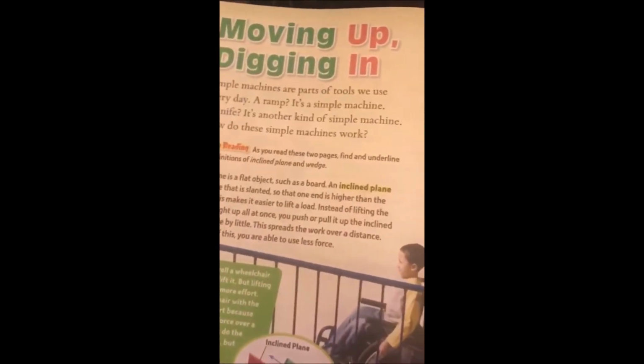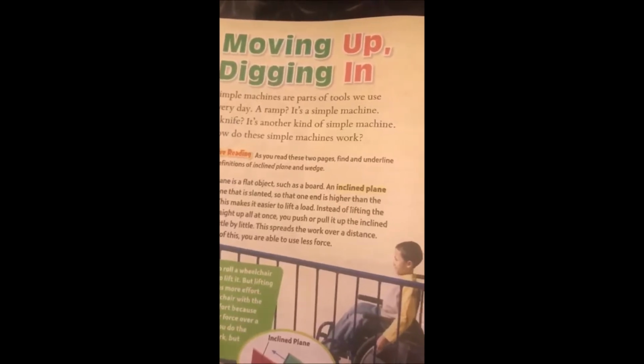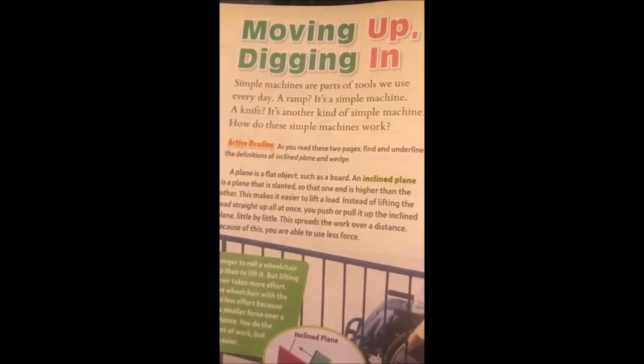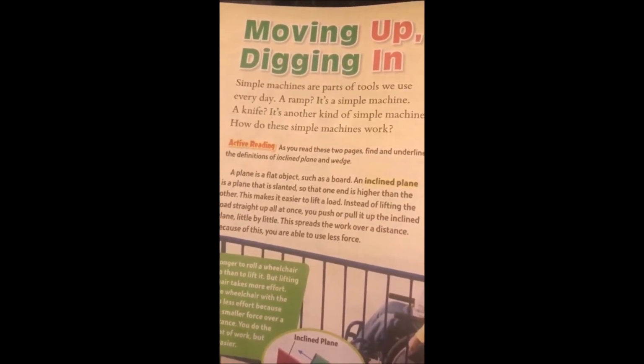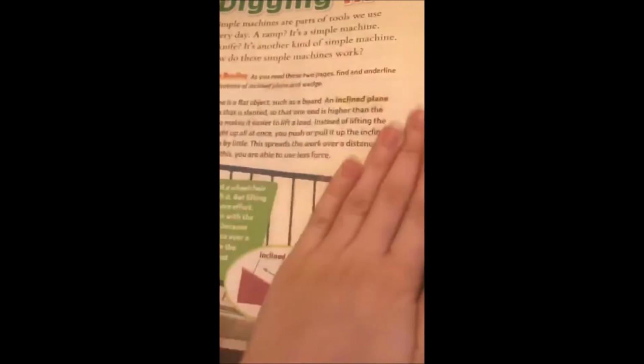What is an inclined plane? Actually, an inclined plane is a simple machine. So an inclined plane is a plane that is slanted so that one end is higher than the other. What does it mean, teacher? So let's see here. This is a plane. A plane is anything that's straight, okay? So here we have a plane, but it's inclined.